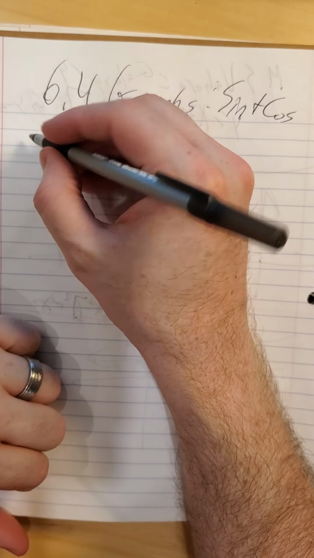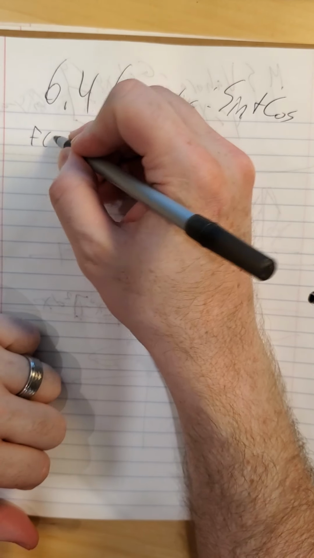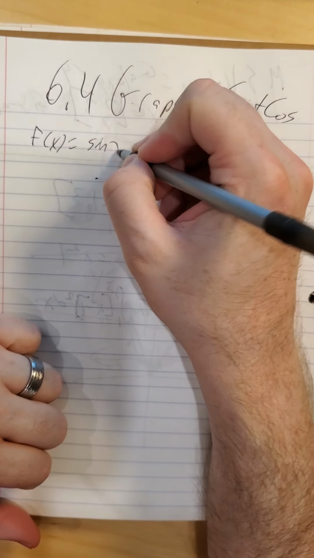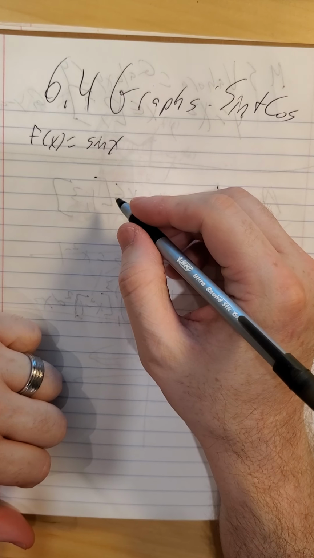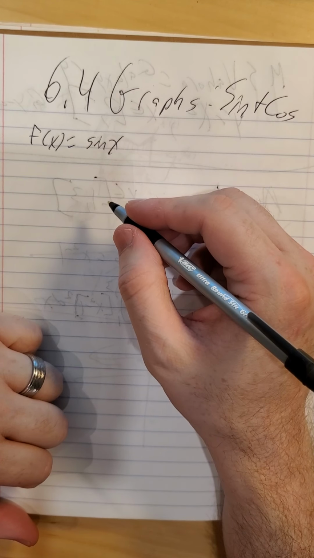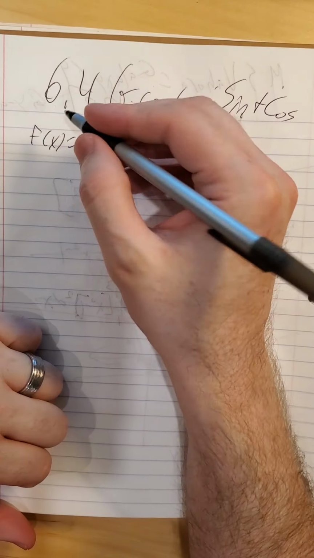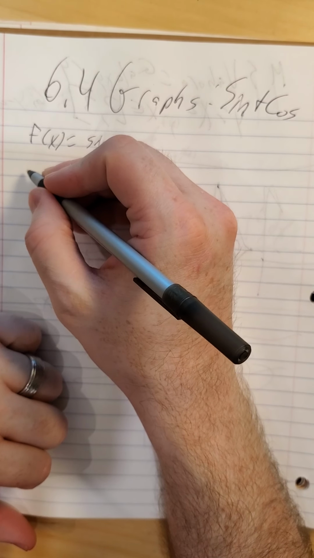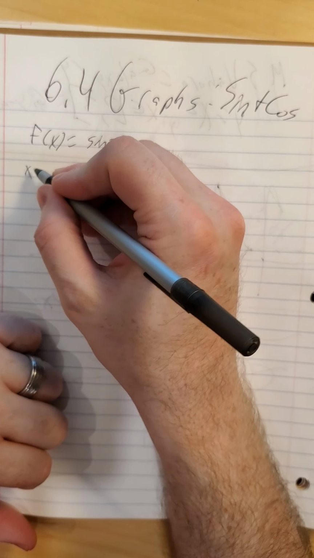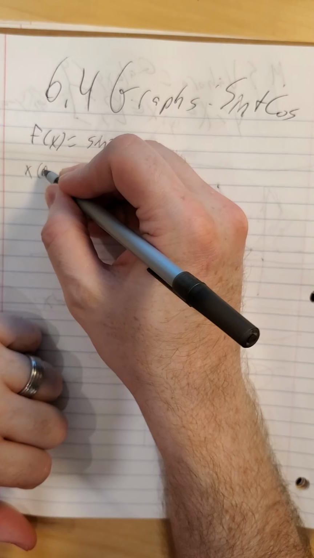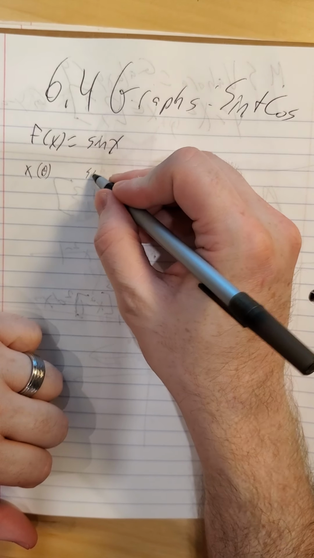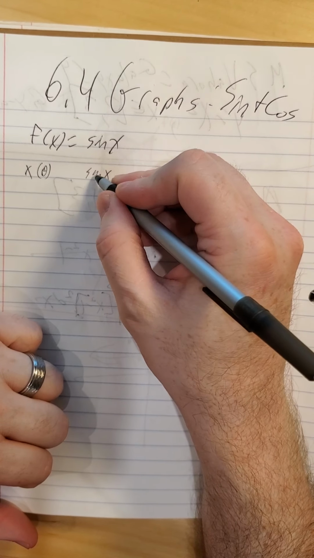Alright, so we'll start with a bigger table for f of x equals the basic sine x first, and we'll see what that looks like, and then we'll boil it down to a simpler, cleaner sketch. So x, that's going to be sort of our theta, and the resulting sine x.